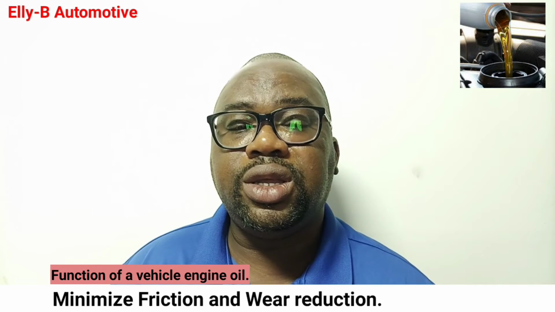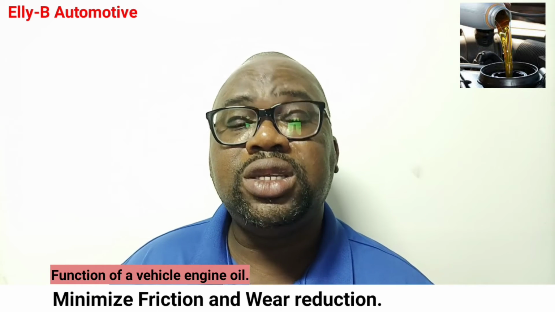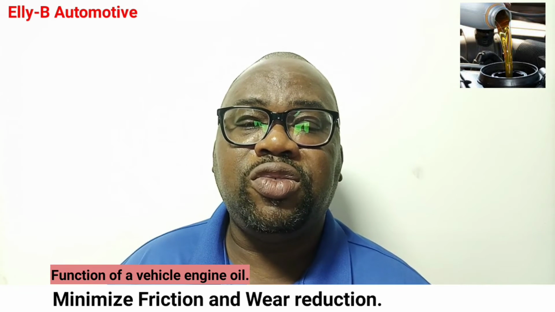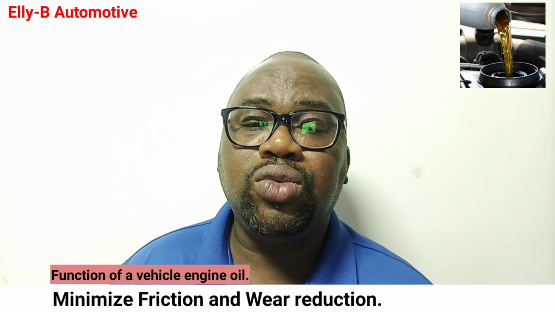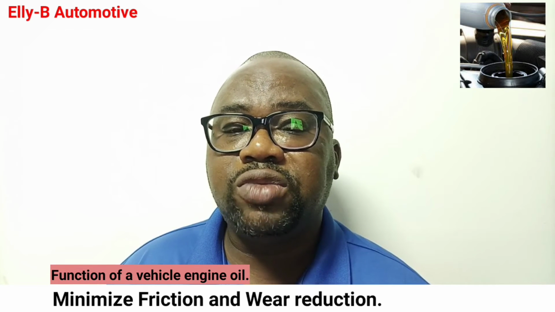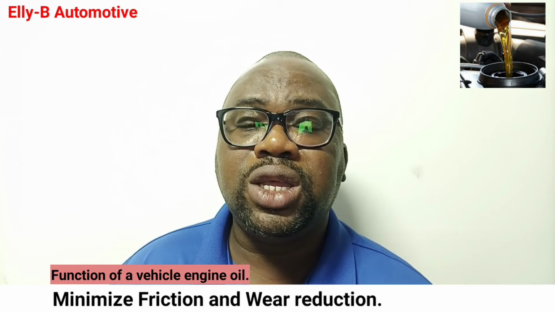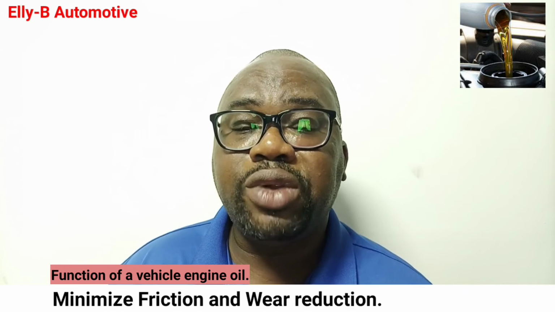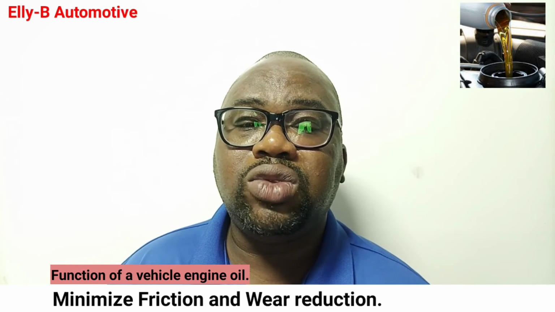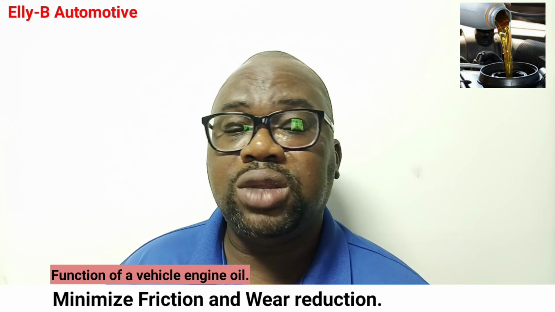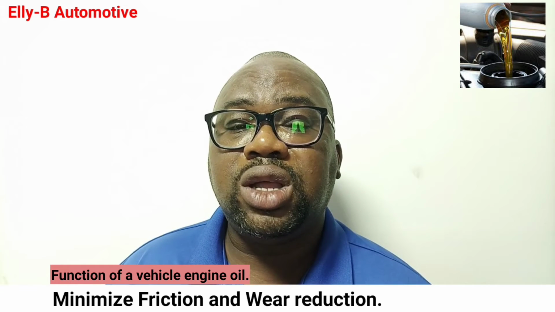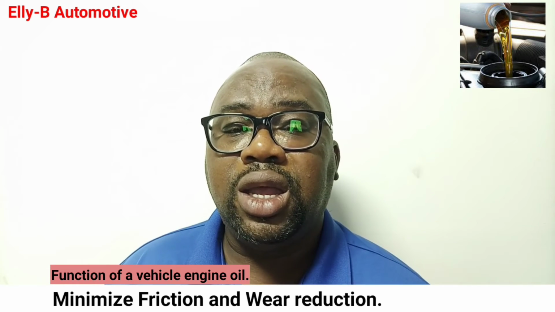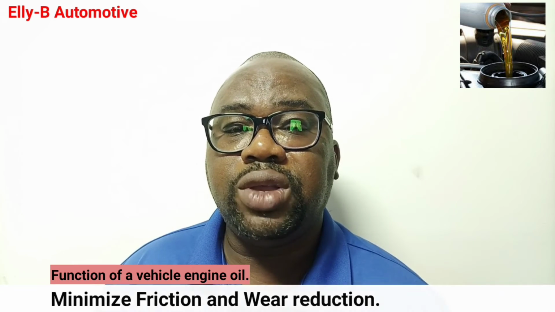So this engine oil creates a thin surface layer on the components within the engine, which helps to make a free moving surface, reducing wear and direct surface contact, and also helps to control the heat or temperature of the engine, and also to prevent abrasion, which can lead to breakdown of your vehicle's engine. So it's necessary that you know what engine oil is recommended for your vehicle so as to prevent wear and also to minimize friction in your vehicle's engine.